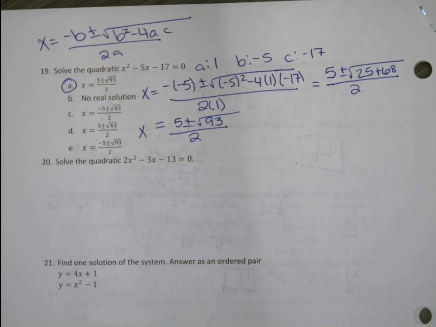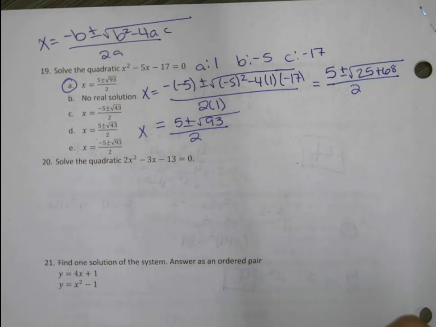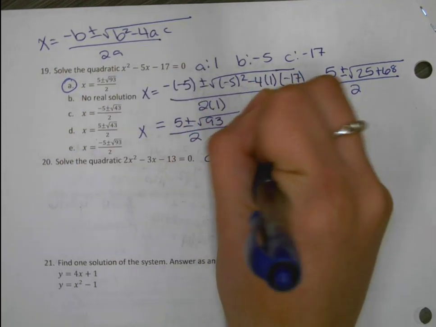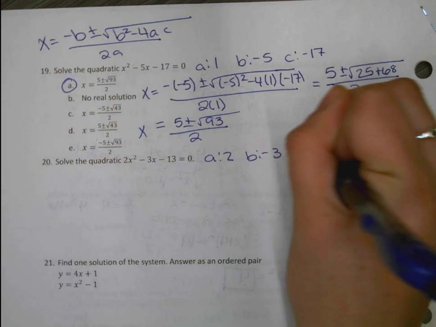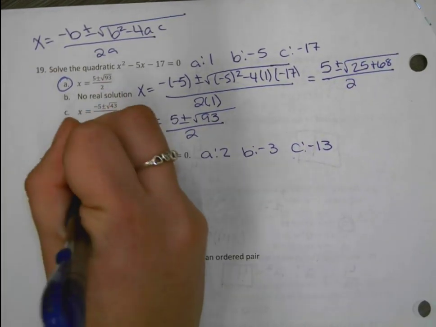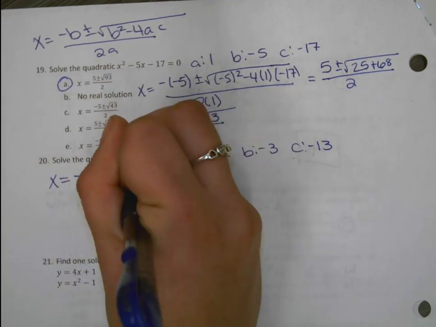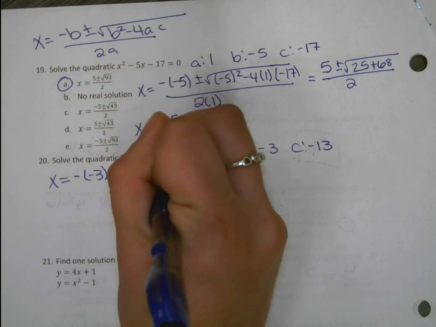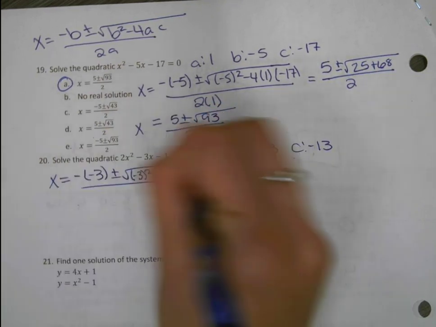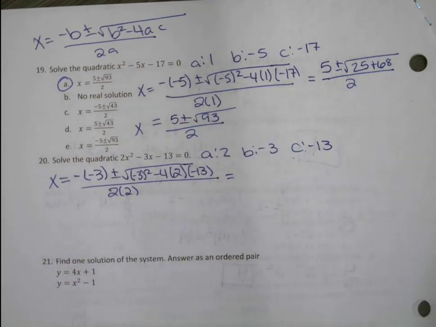Number 20 can be solved the same way. I'm going to do the quadratic formula. A is 2, B is negative 3, C is negative 13. I'm going to plug in. I have x equals negative 3 plus and minus the square root of negative 3 squared minus 4 times 2 times negative 13 over 2 times 2. So then I want to go and simplify.